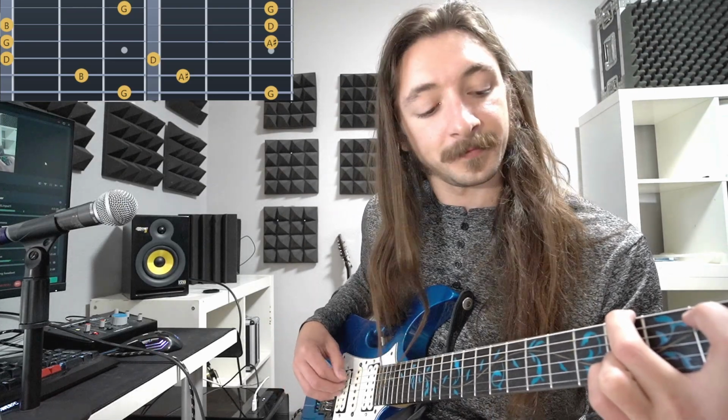Now we'll do G minor. 1, flat 3, 5, flat 3, 5. So we have our major shape, and we have our minor shape.